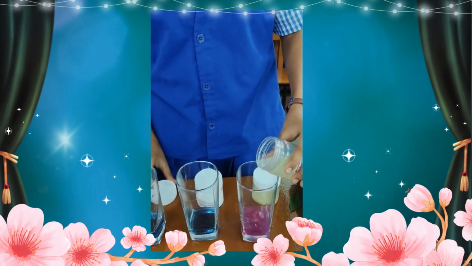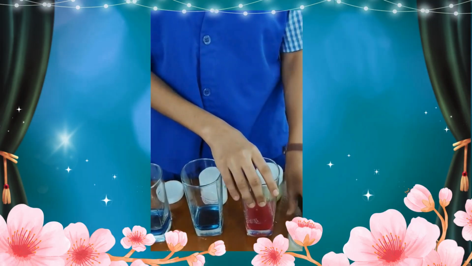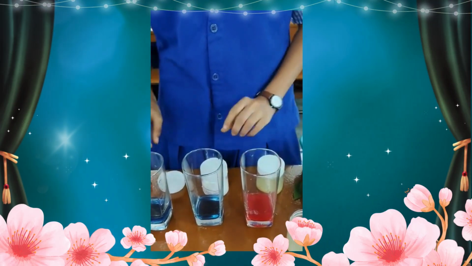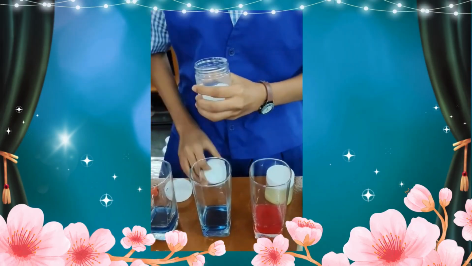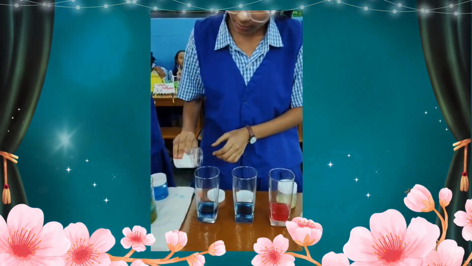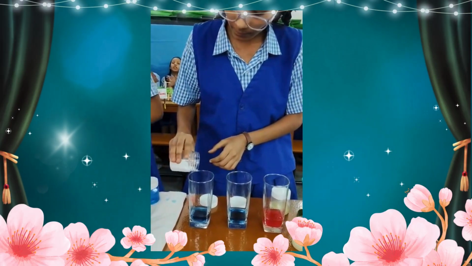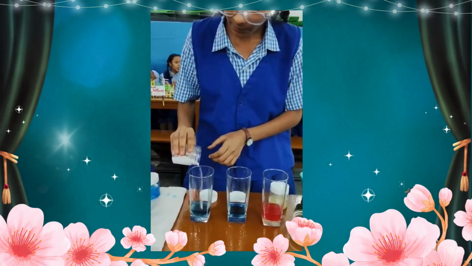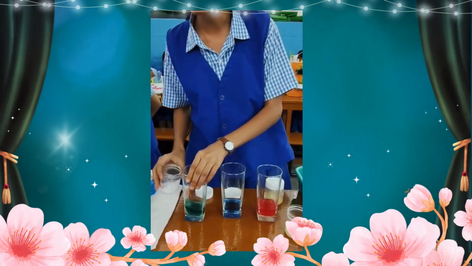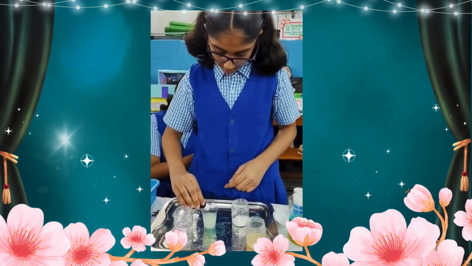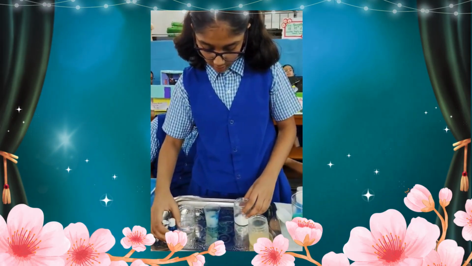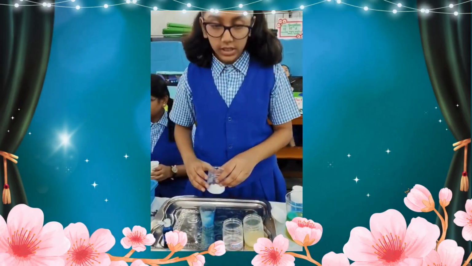because acid is sour in taste and turns blue litmus to red litmus. And when we add baking soda to it, it changes its color to green. This is baking soda.